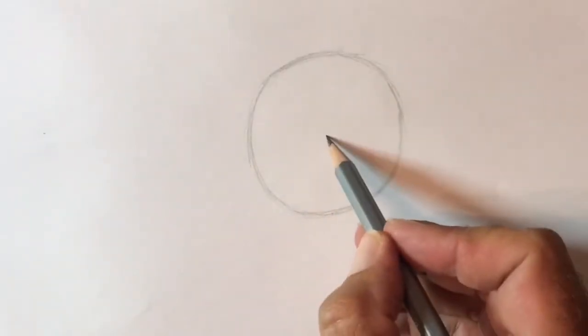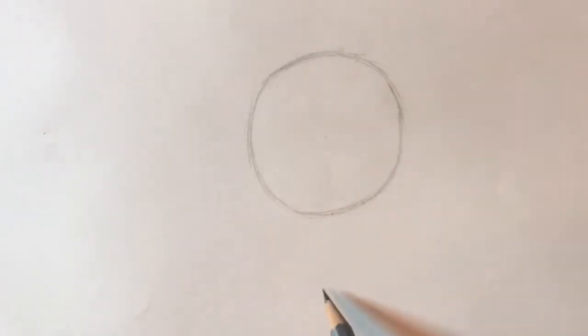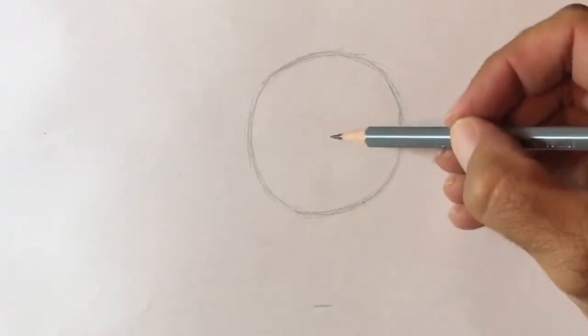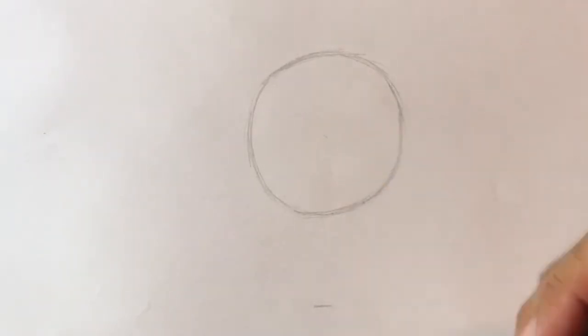So as you can see, we're beginning with a rough circle. Now this doesn't need to be absolutely perfect. If you wanted to make a perfect circle, you could use a compass, or you could draw around something like a glass or a coaster.